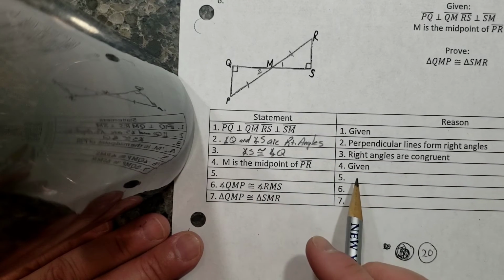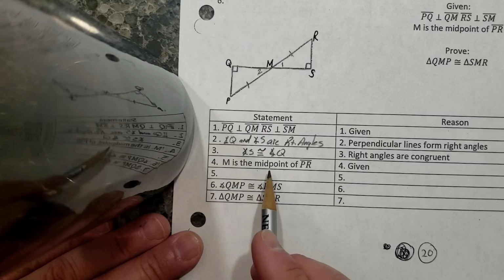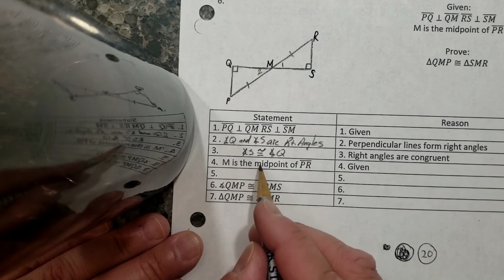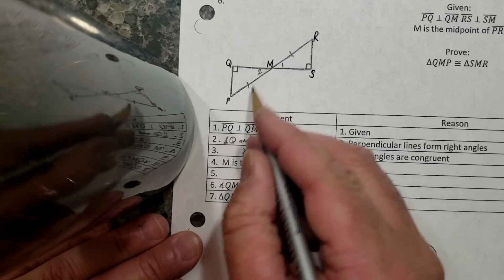Now they came back, the other piece of the given, M is the midpoint of PR. So I'm guessing that if they told us that's the midpoint, we need that side.